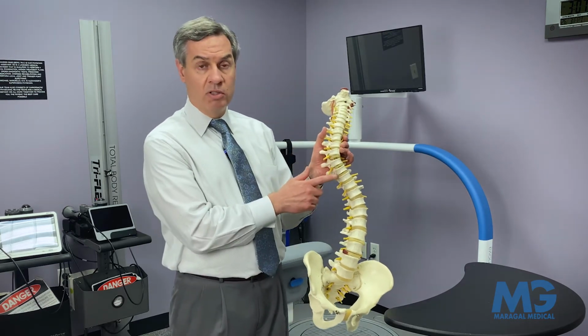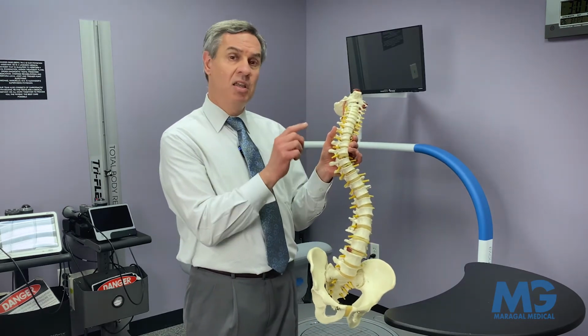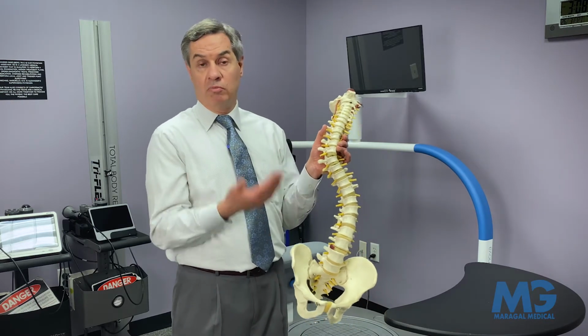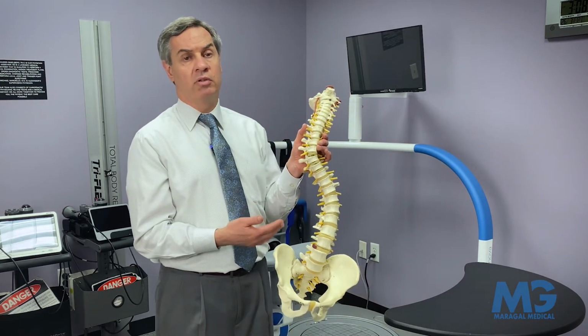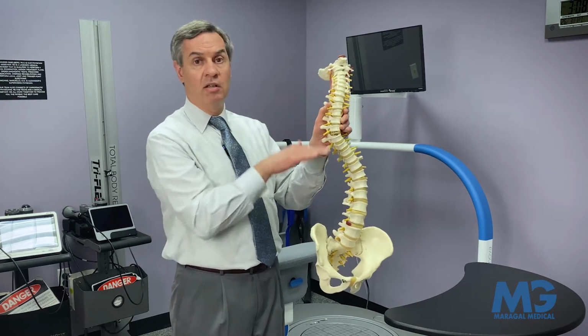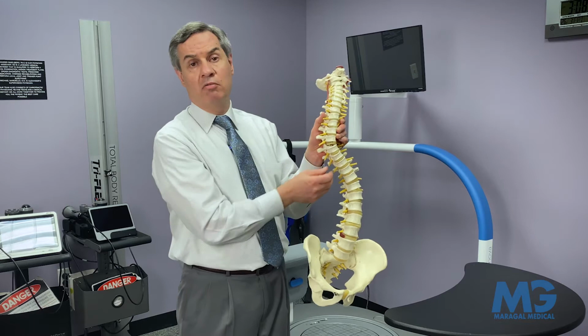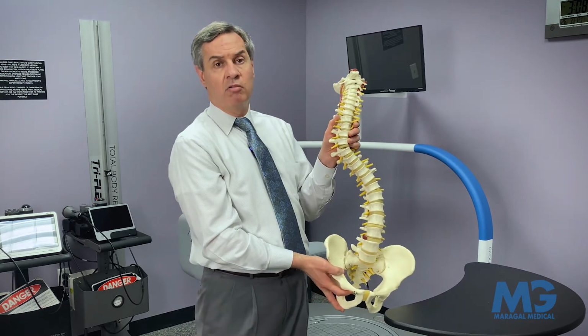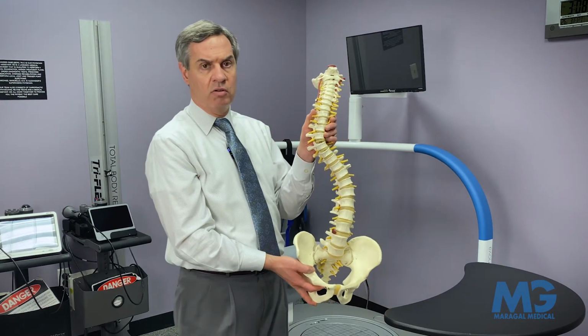We have the individual discs between the different vertebrae. If they break down, we all know we get shorter as we get older. Well, part of a curvature will result in getting shorter. The discs degenerate, and that would be one reason for progression of our curvature and scoliosis.